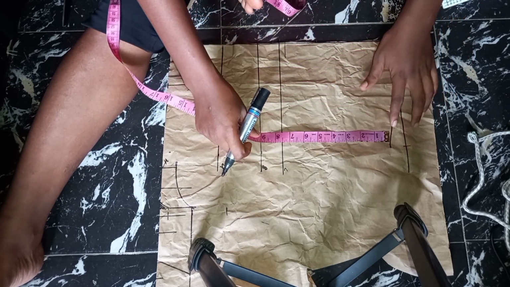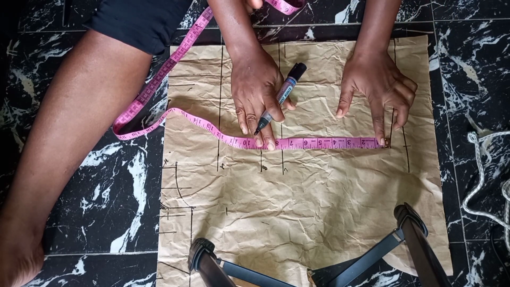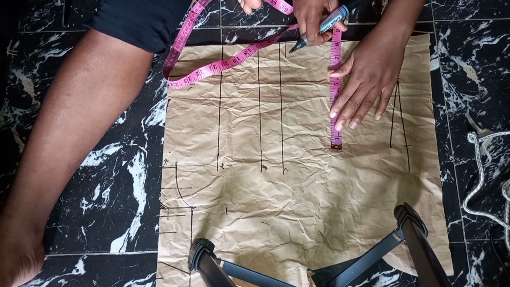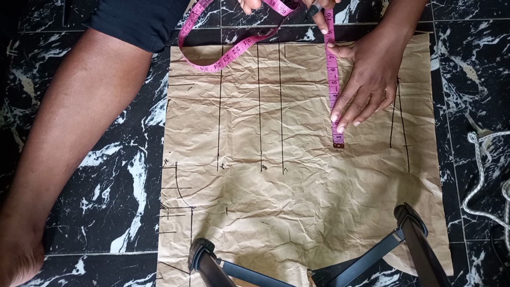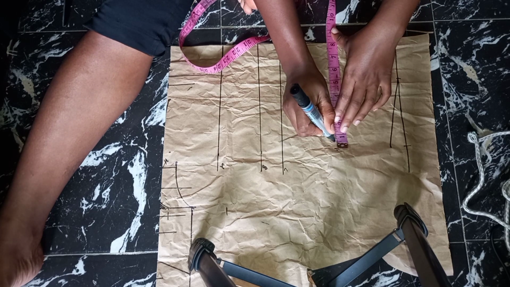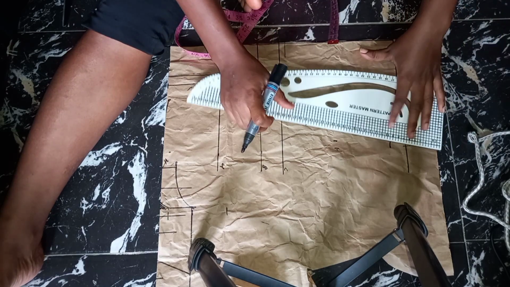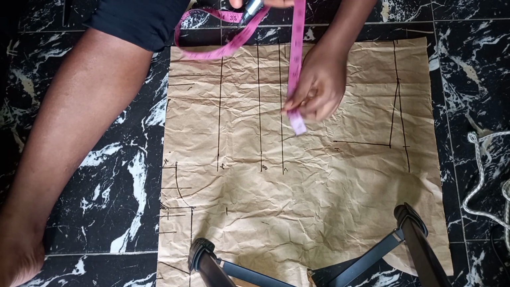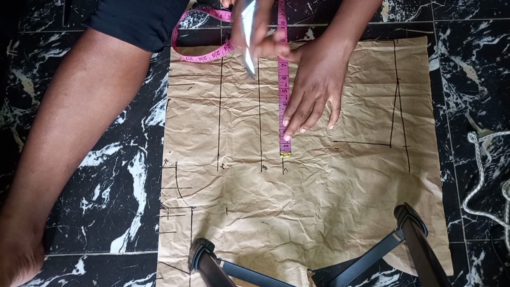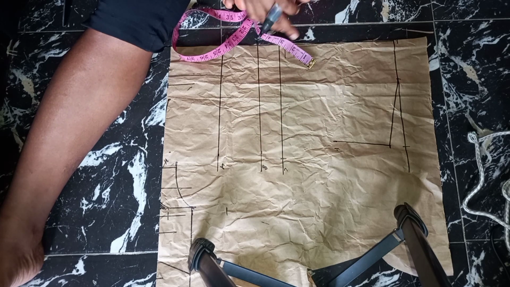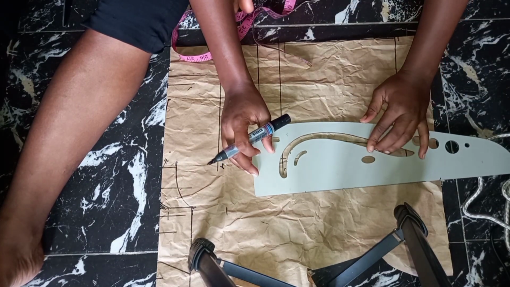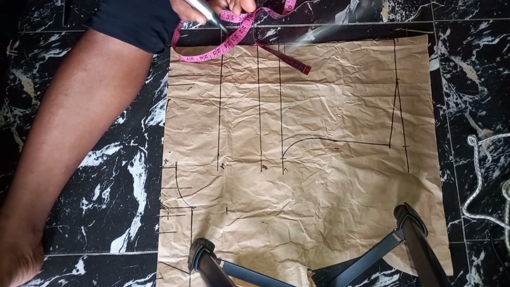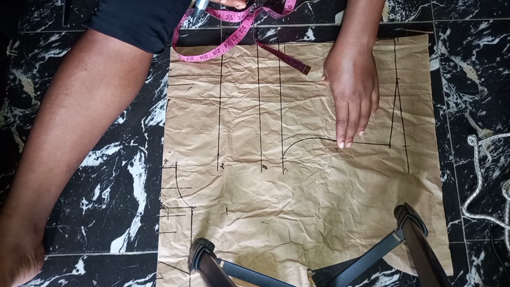All right. The next thing I'm going to do is to divide my armhole measurement into 2. So this is where my center point lies. From that point, I'm going to be coming in by half an inch. This is to enable me create my armhole curve. Then on my chest line, I'm going to insert a quarter of my bust measurement. This is what I have. Then I'm going to connect my armhole. So this is what I have.